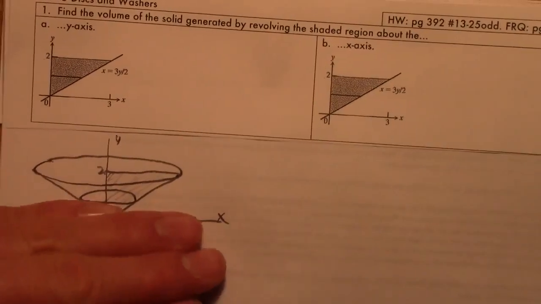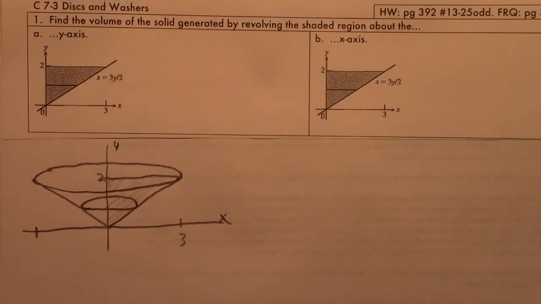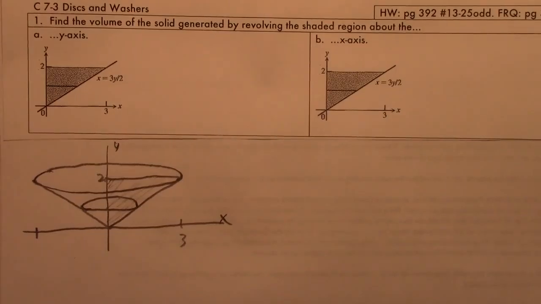So we slice perpendicular to the y-axis, we're going to have circles here. So again, circular discs. This is reminiscent of what we did last time on 7-3 discs. However, this time we're revolving a shaded region around, and that creates this upside down cone.